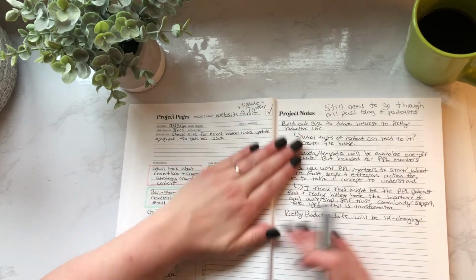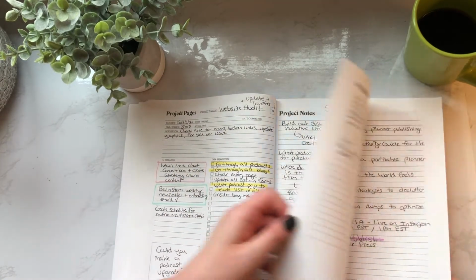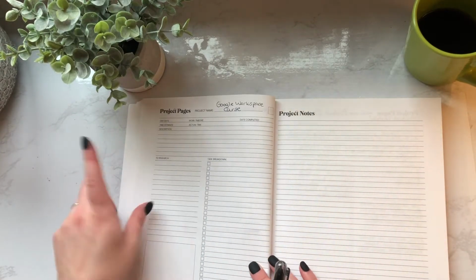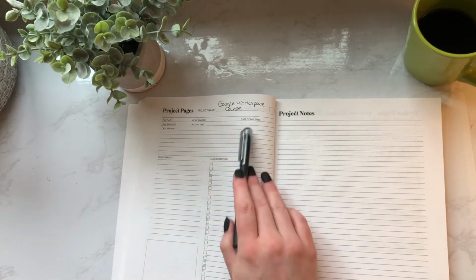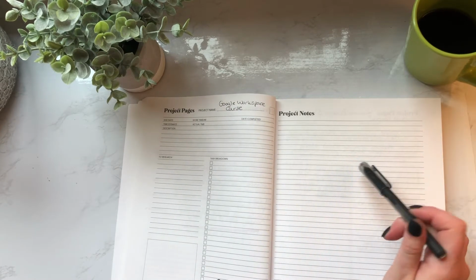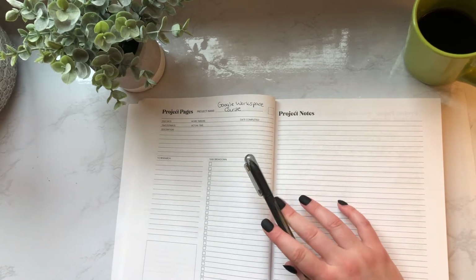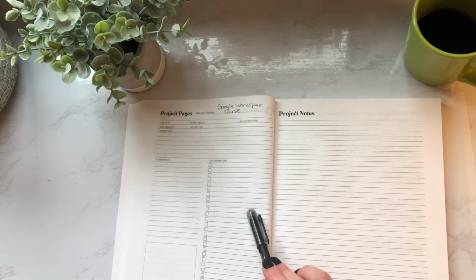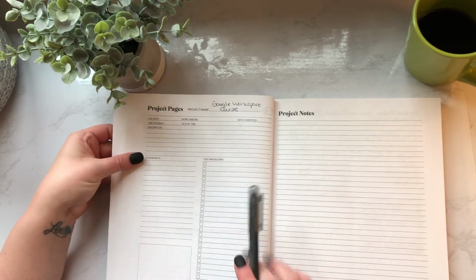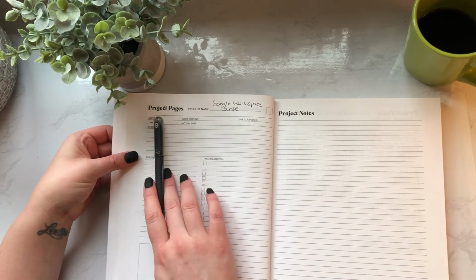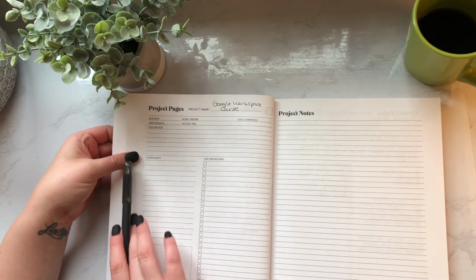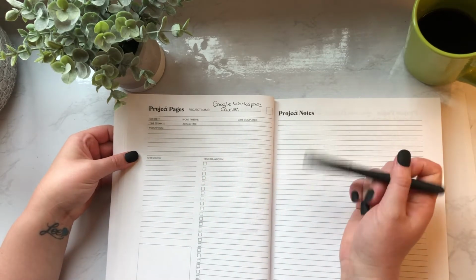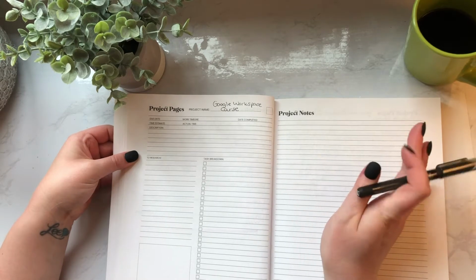So then there are project pages, and let me see if I have a blank one. So here was one that I was doing for the Google Workspace course. I think I ended up mapping most of this out in Google Docs and my brain dump book, actually, so that's why it's not in here. But these project pages have a place to write your project name, your due date, the time estimate, description, your work timeline, and then the actual time it took you and the date completed. This checkbox appears when you've done the whole thing.